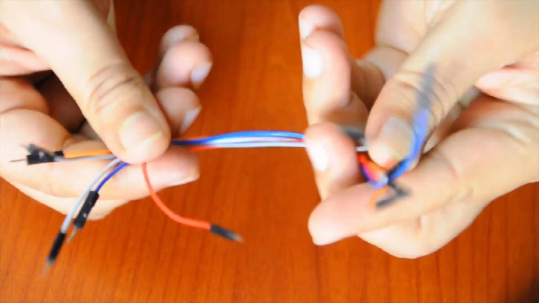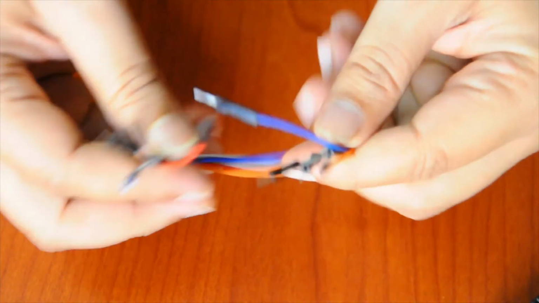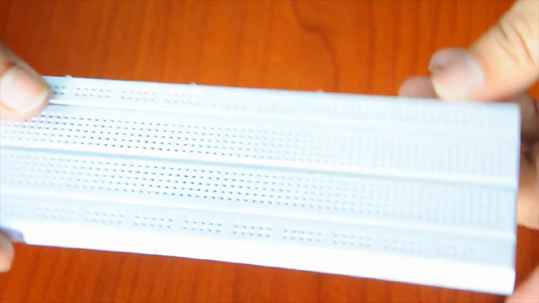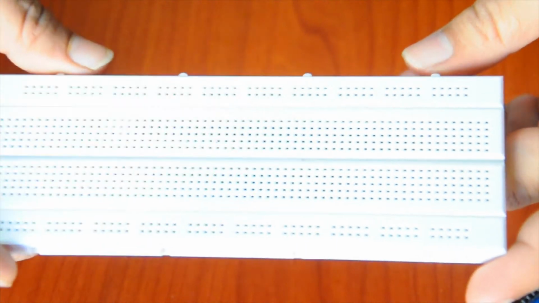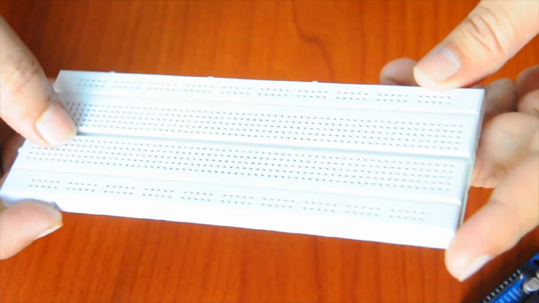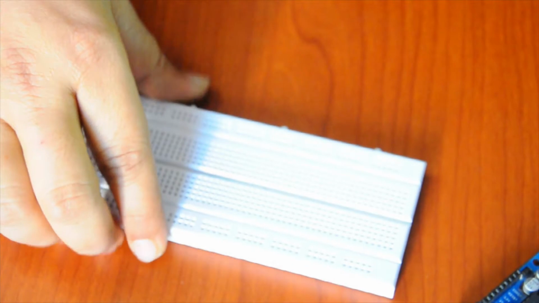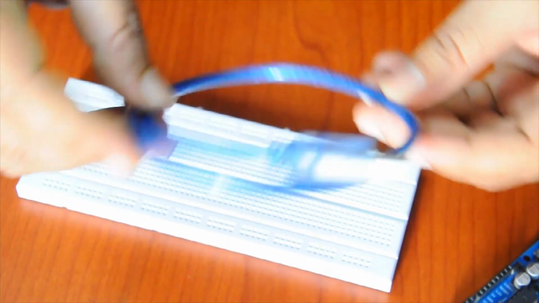Okay, these are all jumper wires. They have a male to male connection, and you can use them to connect the Arduino board and the breadboard together. And another board is this breadboard, where you can use it without soldering, and you can build multiple prototype projects on this. And obviously you need a cable with this.